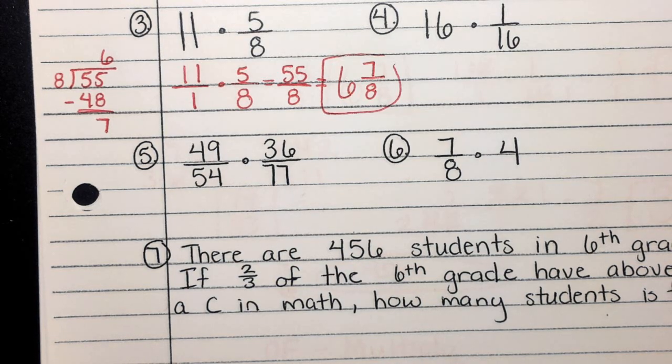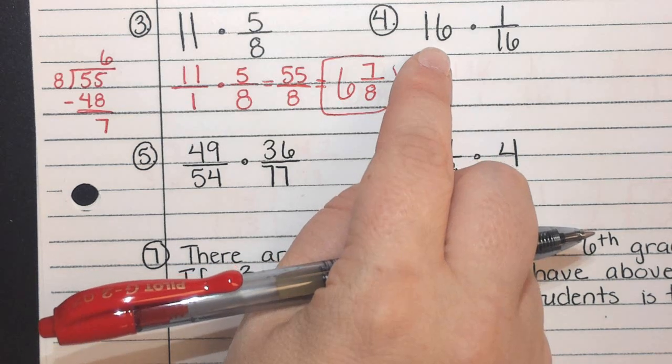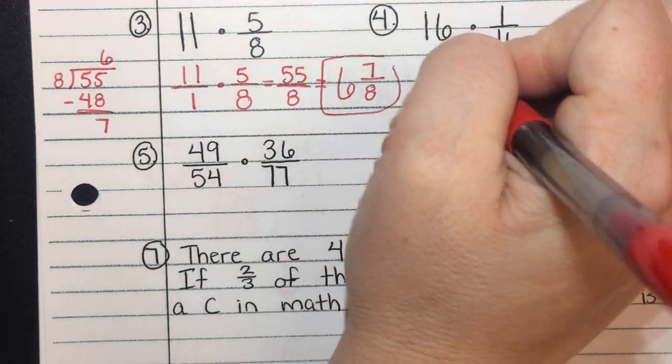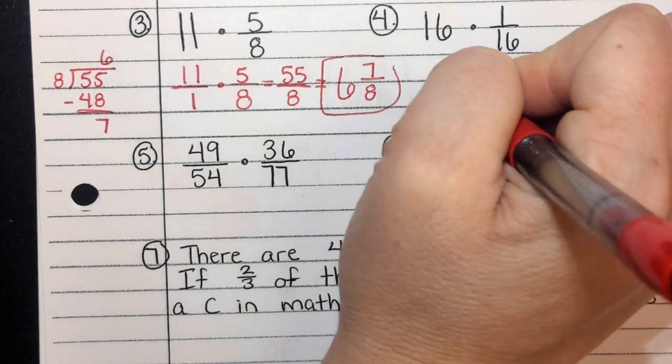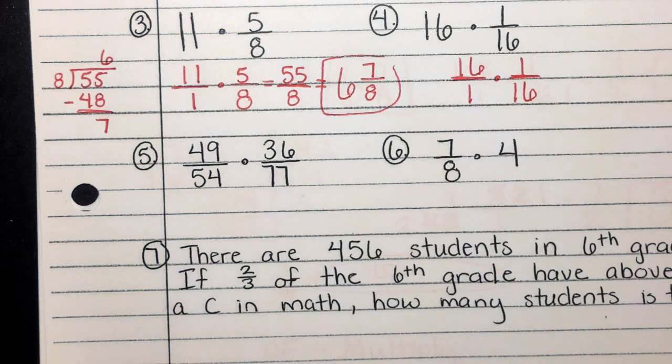All right, number 4. How am I going to make that 16 a fraction? Peyton? Put a 1 underneath. So 16 over 1 times 1 over 16. Again, I can multiply this out and then worry about it at the end, or I can ask myself right now, can I simplify this problem?